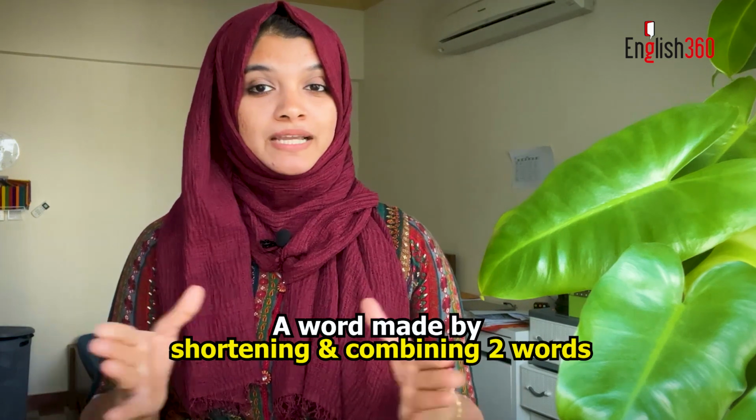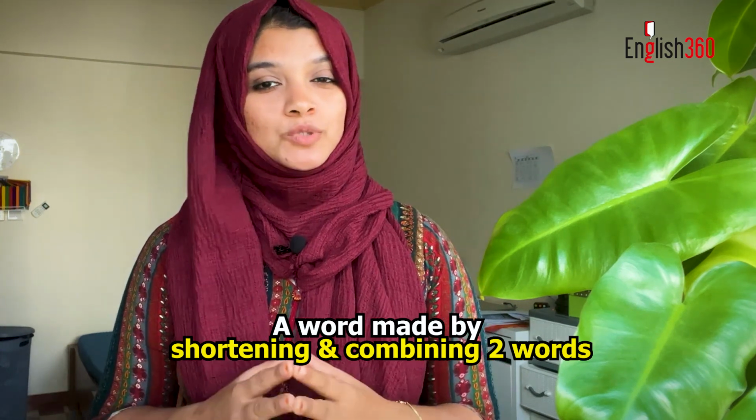Hi! What's a contraction in English? A contraction is a word made by shortening and combining two words. You drop a few letters from two words and combine them to make a word. Contractions take words that usually go together, like can not or I have, and then remove certain letters from them to shorten them and make words like can't or I've.